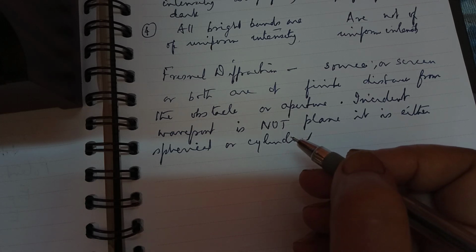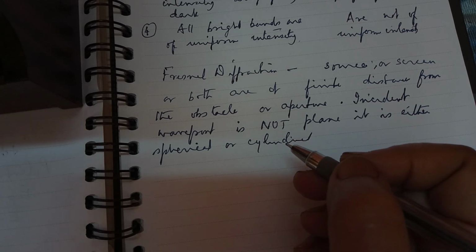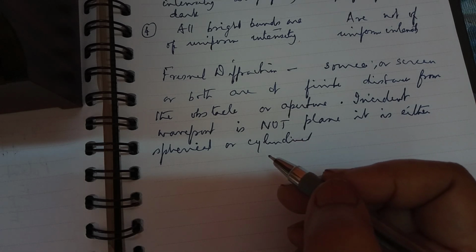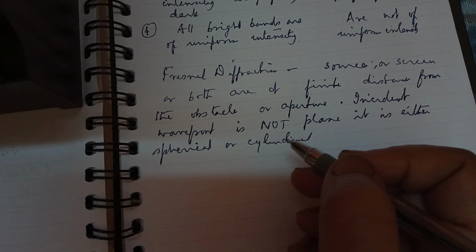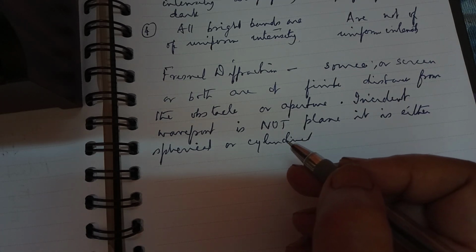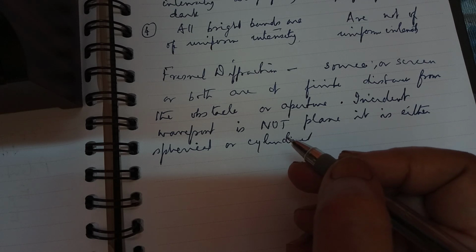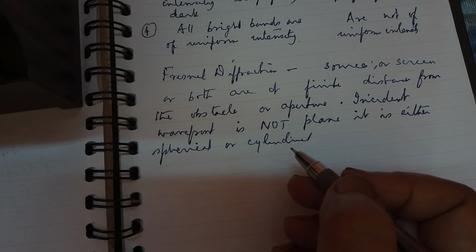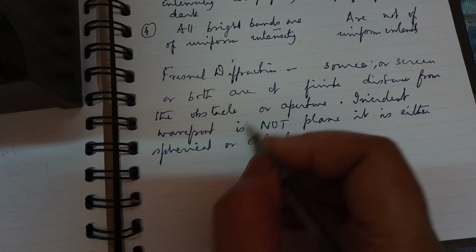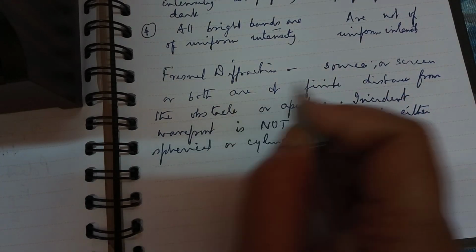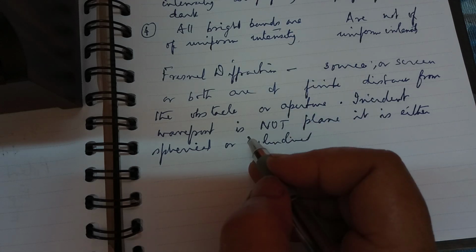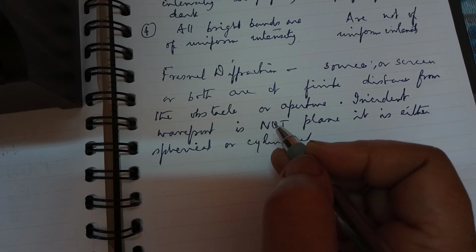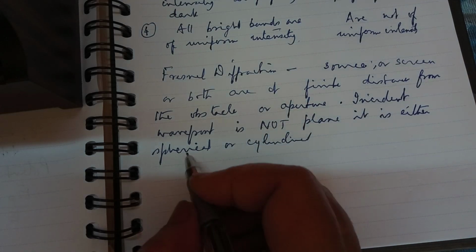You can divide the wavefront into a large number of small elements or zones in Fresnel diffraction, and the effect at any point due to a particular zone will depend on the distance of the point from the zone. This is the main point to put down when you talk of Fresnel diffraction.